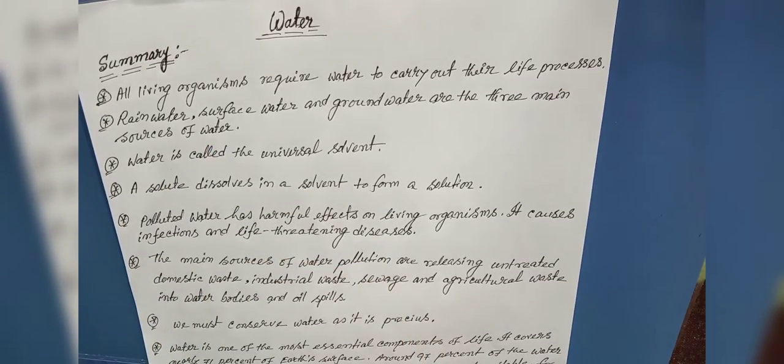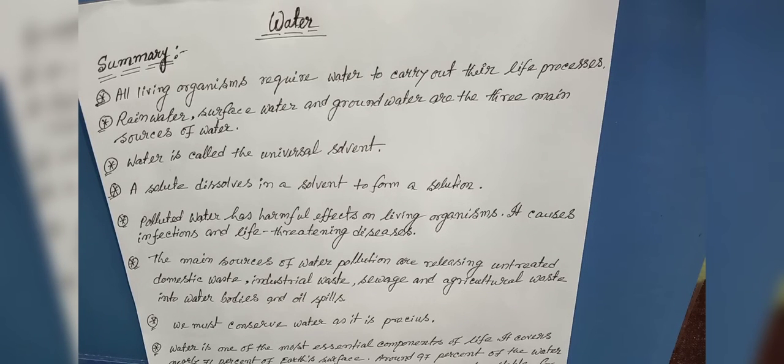Water is called the universal solvent, because solids, liquids and gases are dissolved in water. That is why water is called the universal solvent. A solute dissolves in a solvent to form a solution.